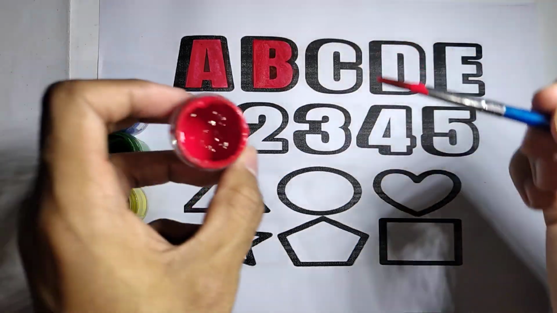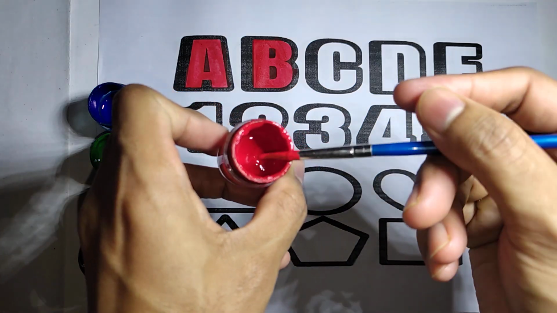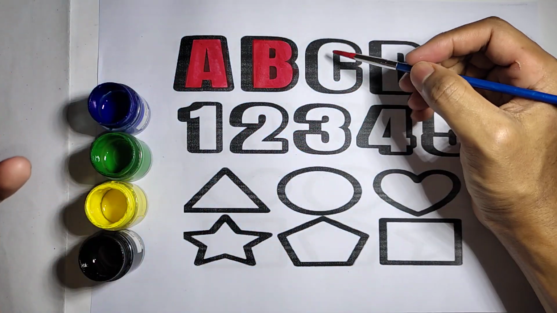Kids, now we draw C. C for cat, C for cow. The color of red.